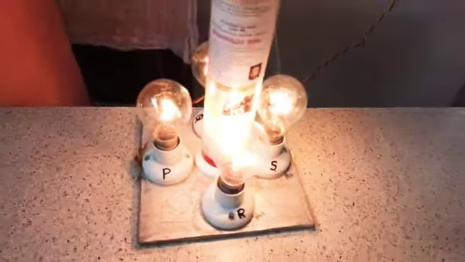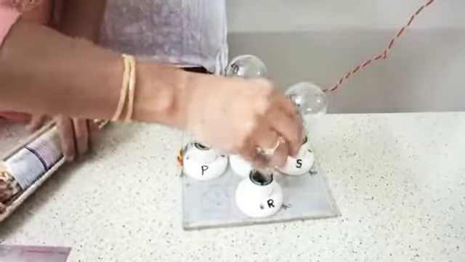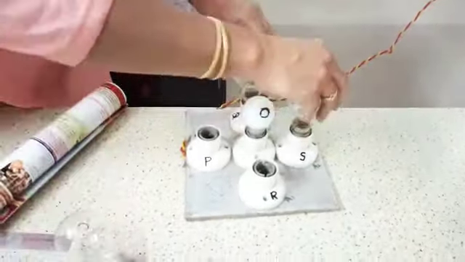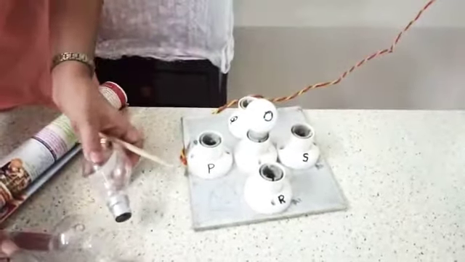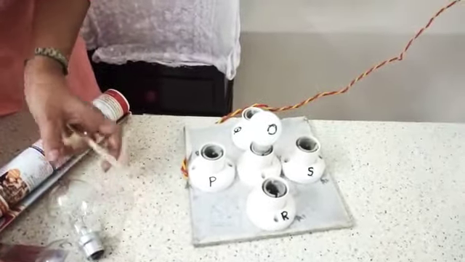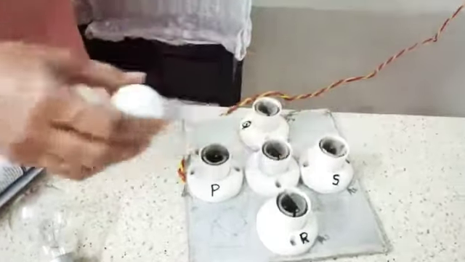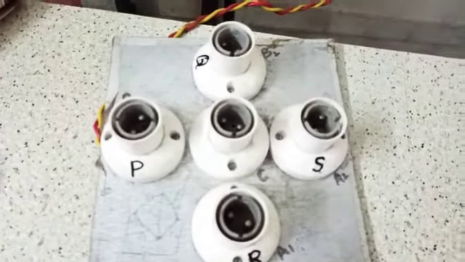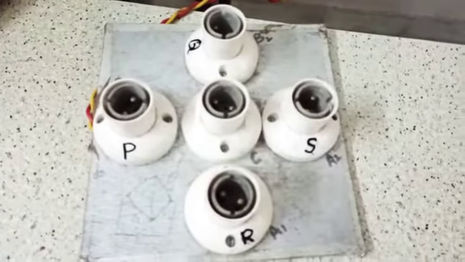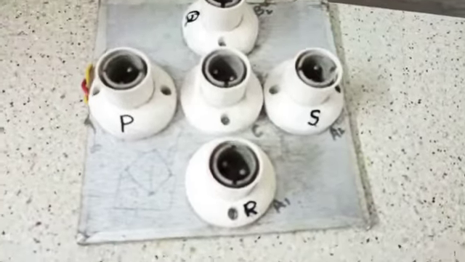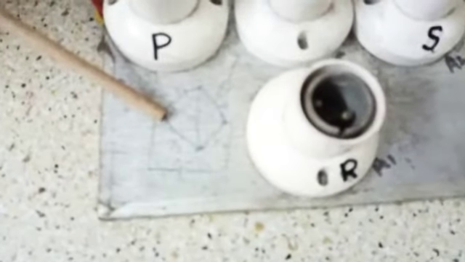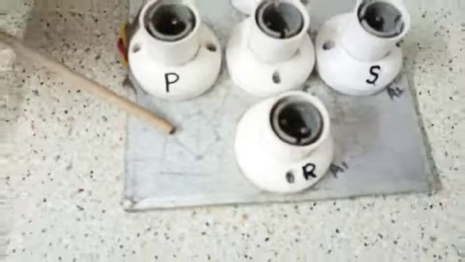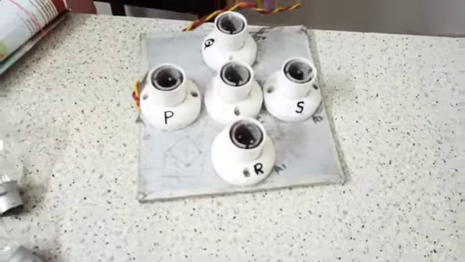Now let's see how the apparatus looks. Instead of resistors, I have taken bulb holders. So 4 resistors are represented by the 4 bulb holders, and the galvanometer is represented by the 5th bulb holder. And these bulb holders are connected according to the network, Wheatstone's network. Hope you understood the concept of Wheatstone bridge and Wheatstone principle.